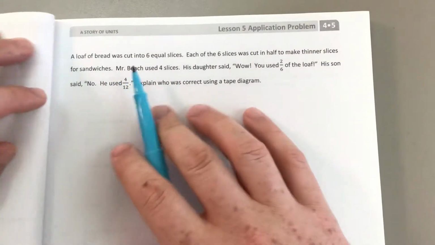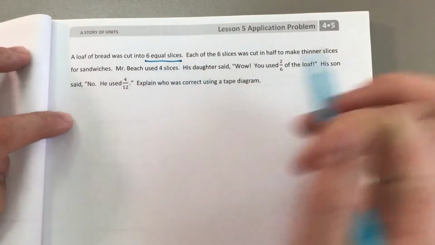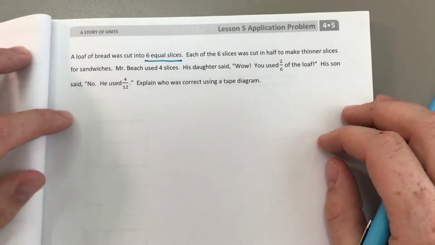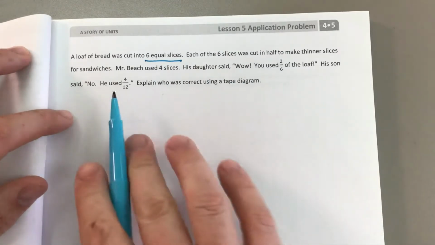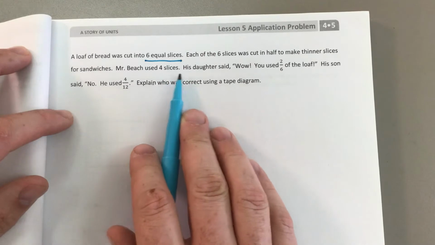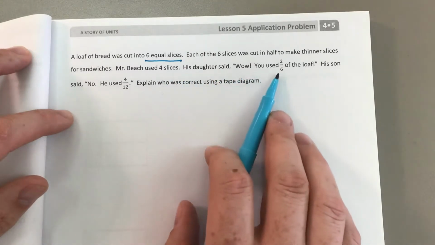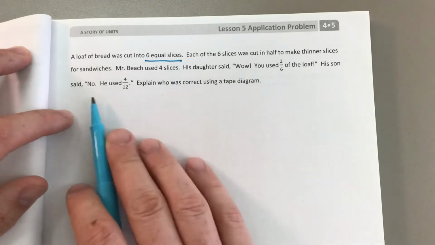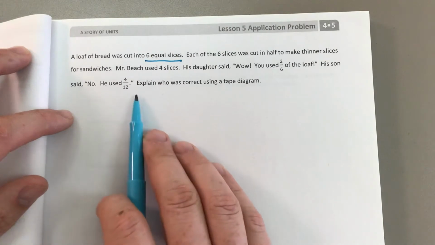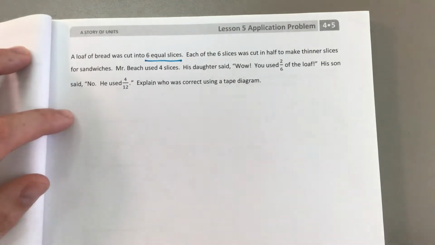It says a loaf of bread was cut into 6 equal slices. Each of the 6 slices was then cut in half to make thinner slices for sandwiches. Mr. Beach used 4 slices. His daughter said, "Wow, you used 2/6 of the loaf." His son said, "No, he used 4/12. Explain who was correct using a tape diagram."